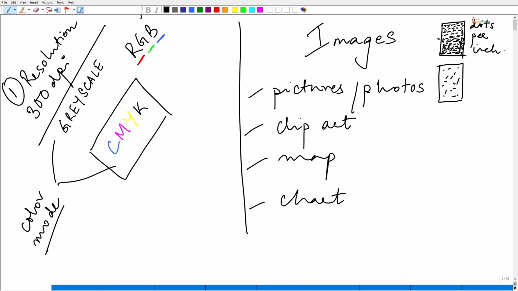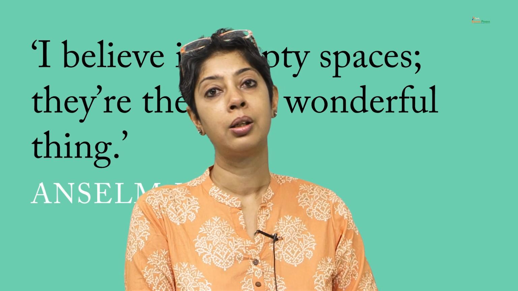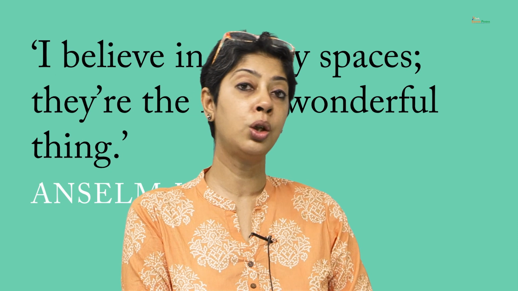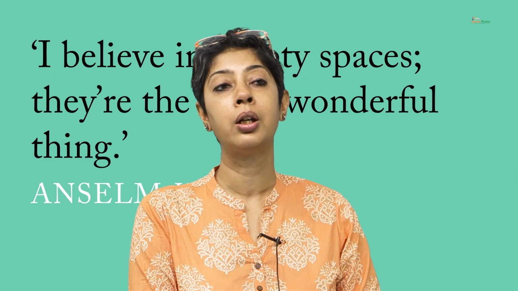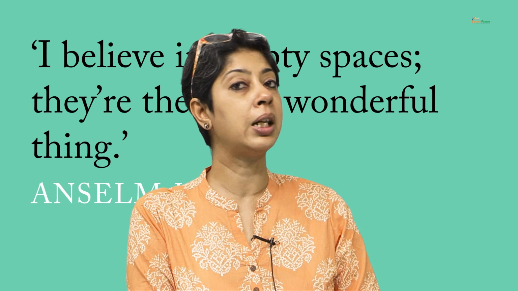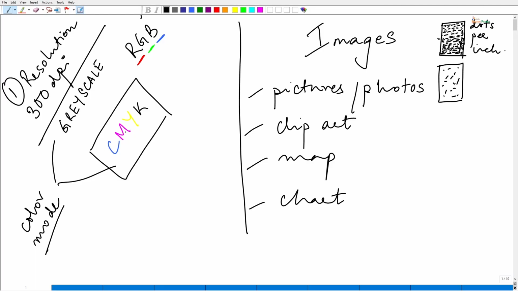CMYK represents the 4 inks that are used in the offset printing process or in the big printing presses. CMYK is also the 4 inks used by desktop color printers, whether they are inkjet printers or laser printers. C stands for cyan, which is a shade of blue. Cyan, then you have magenta, then you have yellow, which you can barely see on this screen, and then you have the key color. The key color is the darkest color.